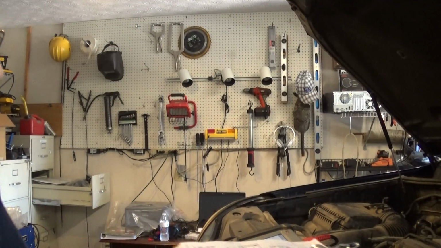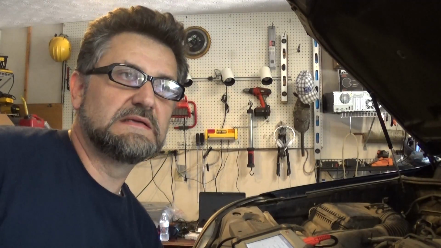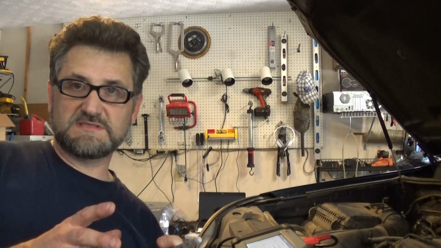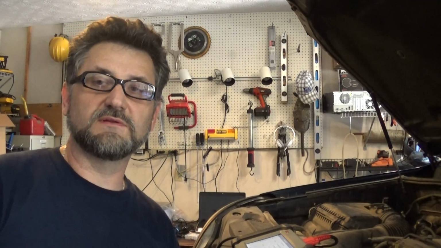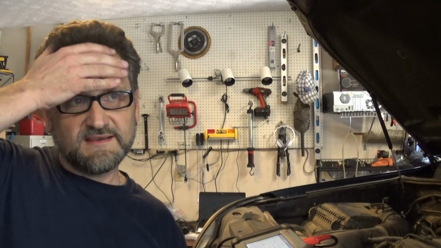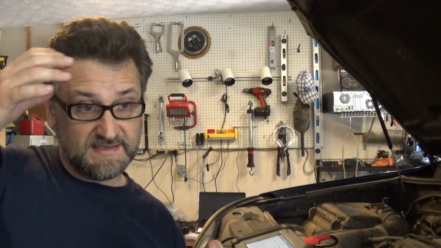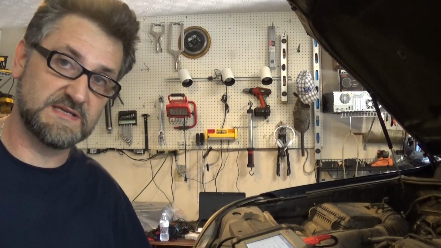So now, unfortunately, most of the components involved in this system are underneath the intake manifold. However, in our code, we have a problem with air valve number 2 on both bank 1 and bank 2. So basically they are stuck closed or stuck open. I don't know, they just say they're stuck.